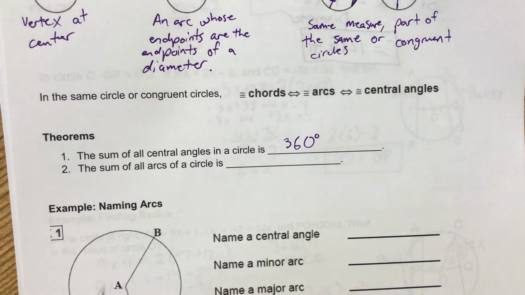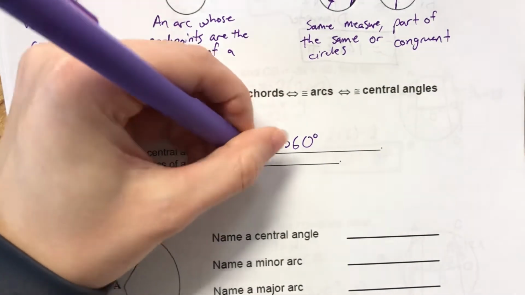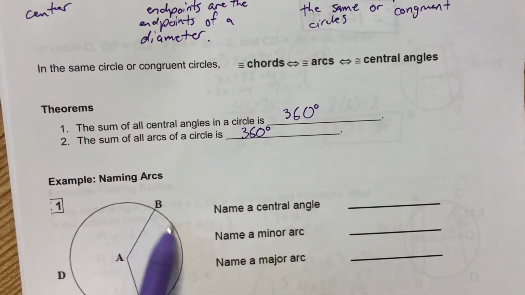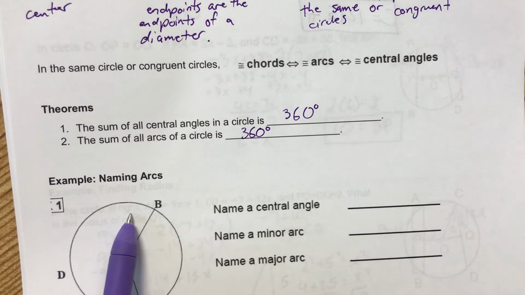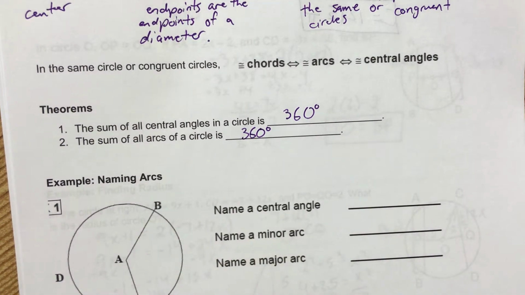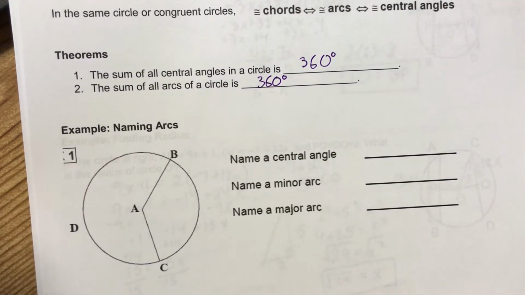The sum of all the arcs in the circle is also 360 degrees. So all the arcs together are going to add up to 360 degrees, and that's how we're going to be able to find the arcs that we need. So here we're going to name some arcs on this diagram.